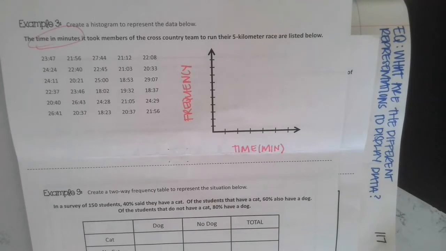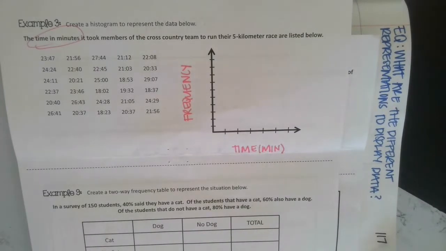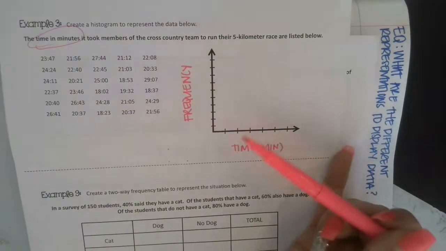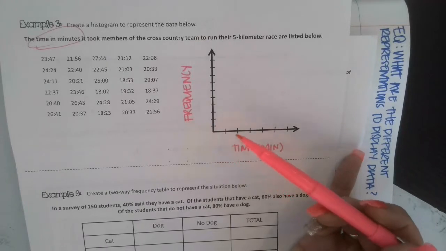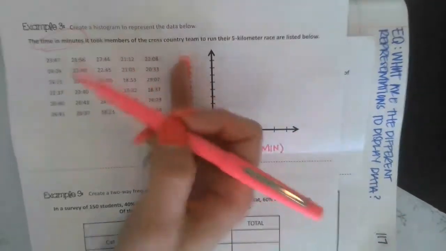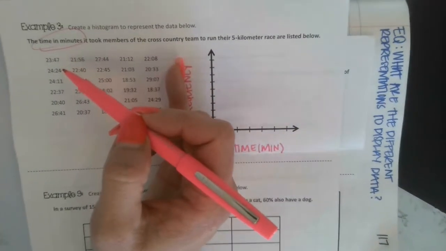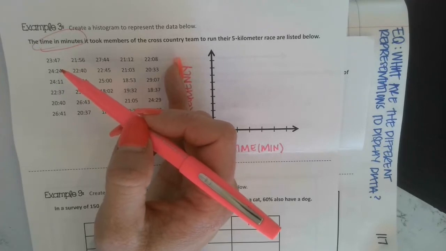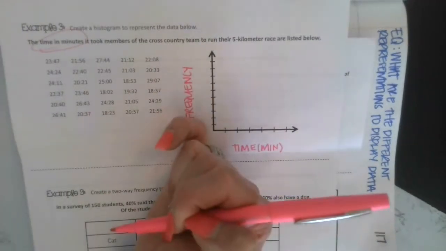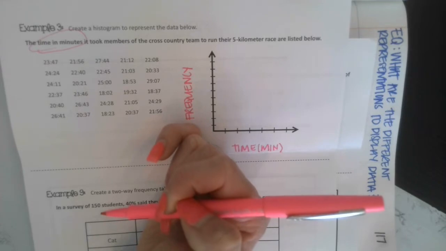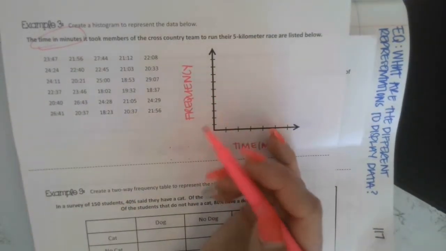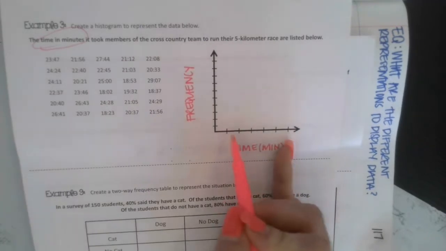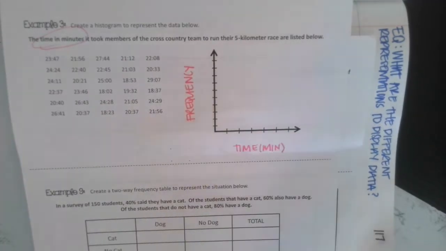Anyway, so what we want to do here is notice I'm not going to list every single time because then the frequency would be the same. If I just did the frequency of a person that got 23 minutes and 47 seconds, that'd be 1 because none of these are exactly the same time. Or at least I don't think so. I didn't actually study that, but I don't think they are. So what I want to do is put ranges here. So this is always 0.